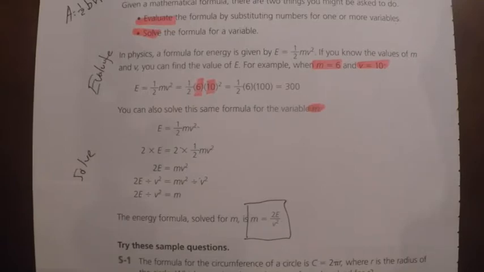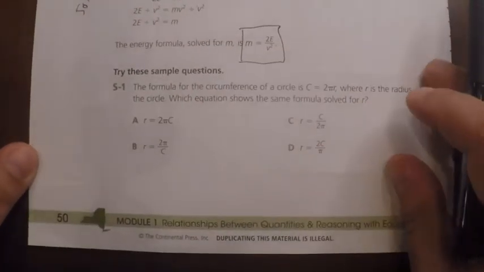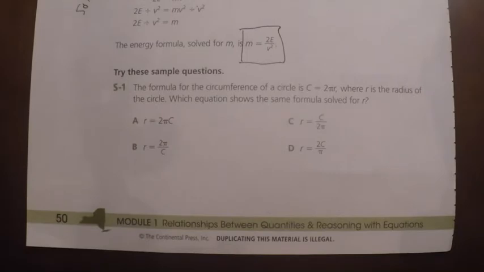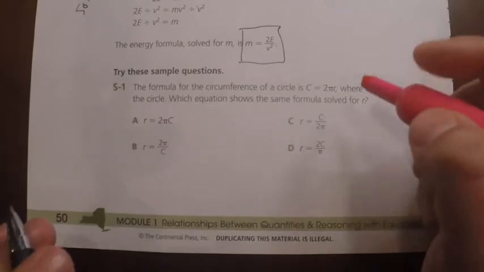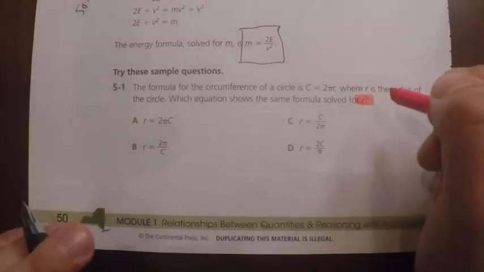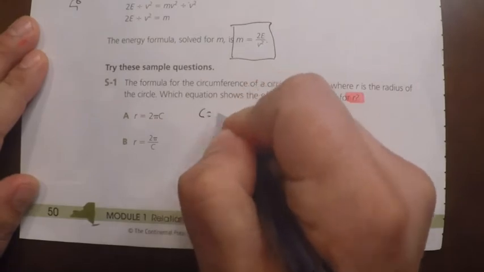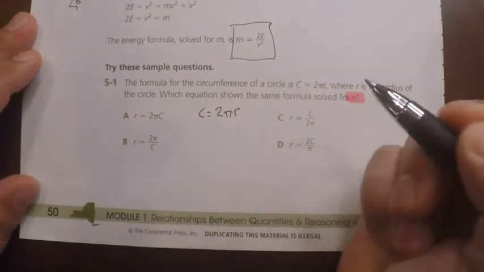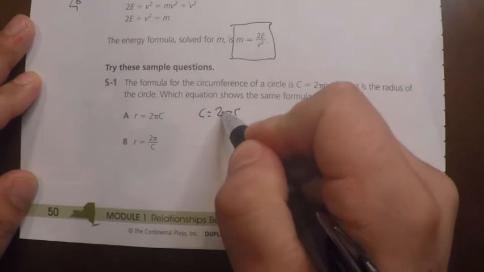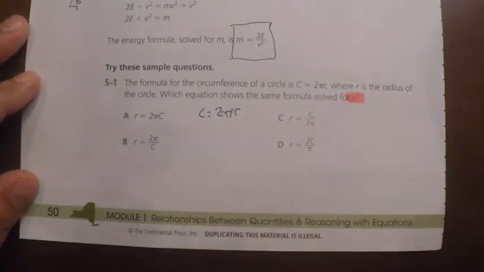So the first sample question here says, the formula for circumference of a circle is C is equal to 2 pi r, where r is the radius of the circle. Which equation shows the same formula solved for r? So here, they want us to solve for r. So they want us to get r by itself. If we're writing C equals 2 pi r, here we have 2 multiplied by pi multiplied by r.